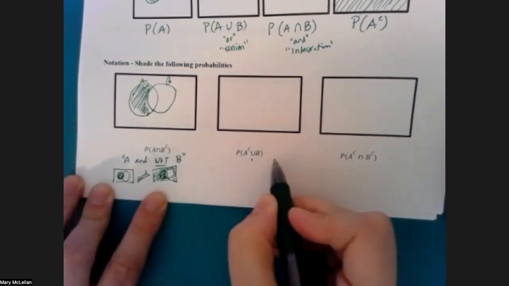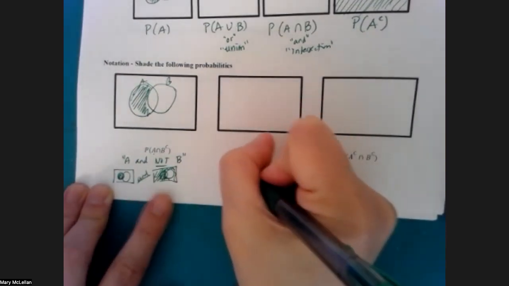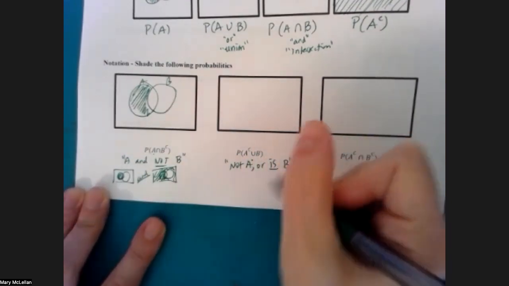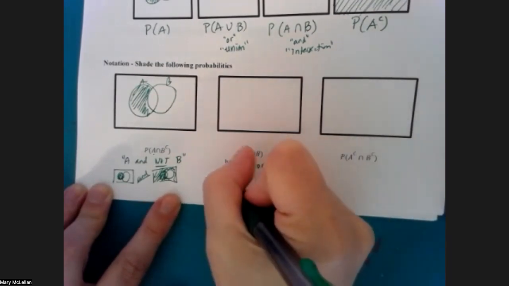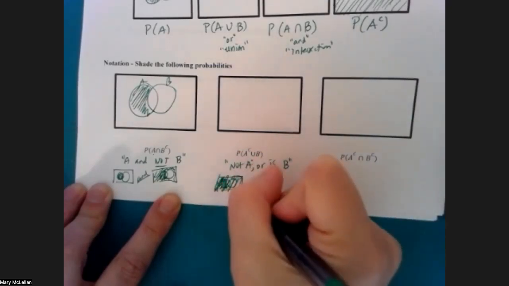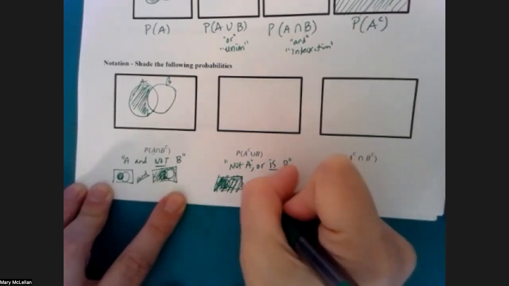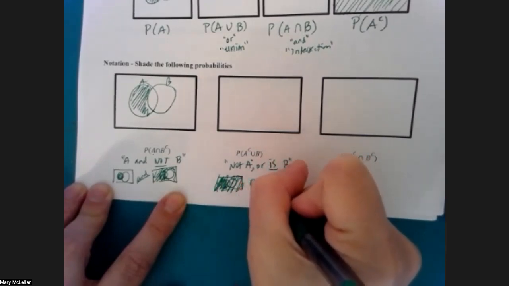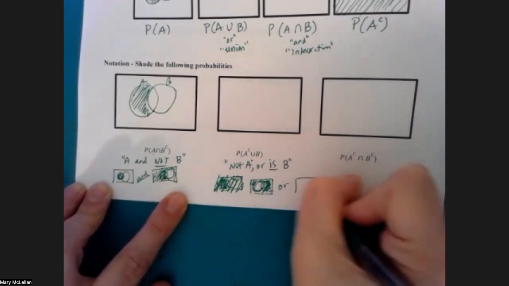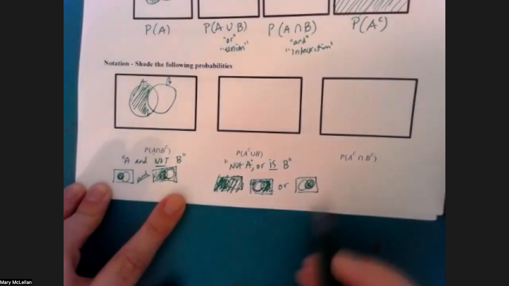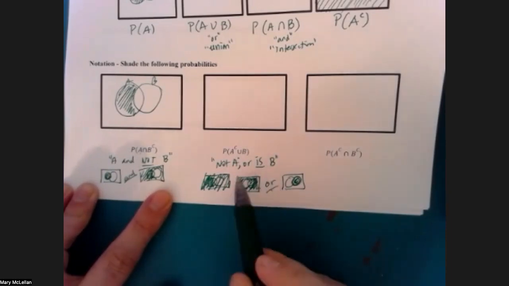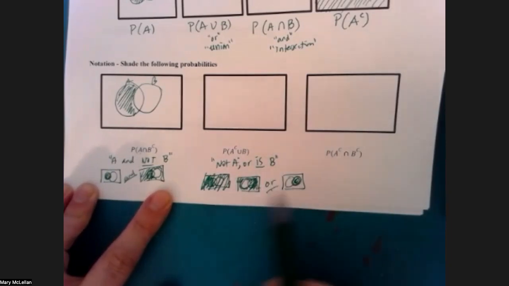Okay, now let's look at A complement union B. Well, that means not A or B. And with drawings, we have the drawing of not A, which is everything except for A. Oops, I just did everything except for B. Let me cross that out. Okay, sorry about that. Not A or B. Now, or is additive because in math, or means this shaded area or this shaded area or both.